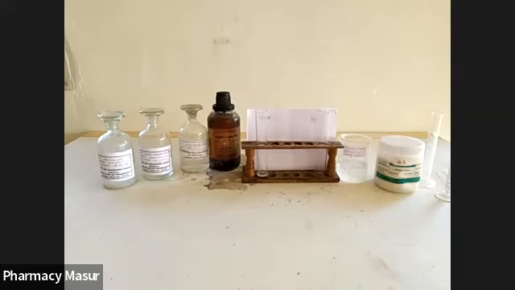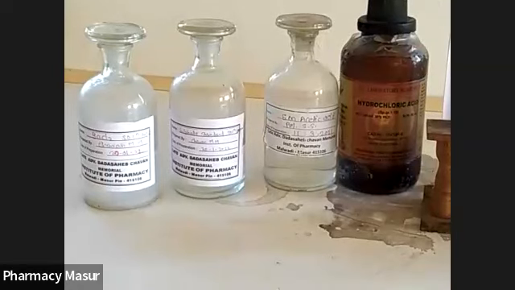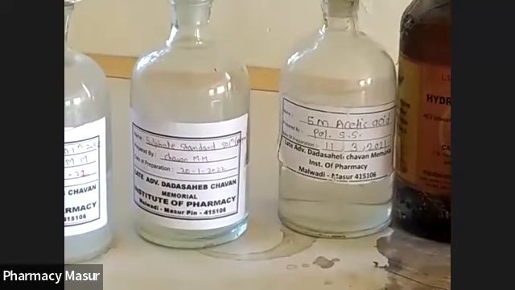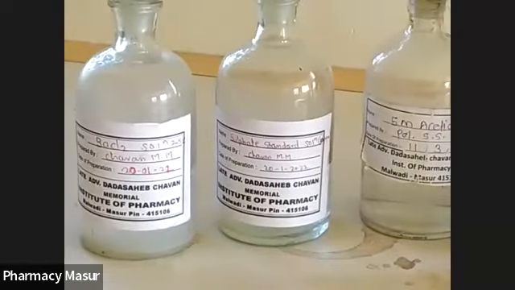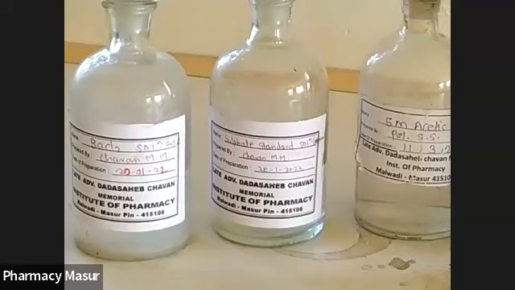So we want to determine the test and standard solution. For that purpose, we are taking some samples. First is called barium chloride solution. This is a 25% weight by volume solution of barium chloride. 25 gram of barium chloride is dissolved in 100 ml of distilled water. Then 25% barium chloride solution is prepared.